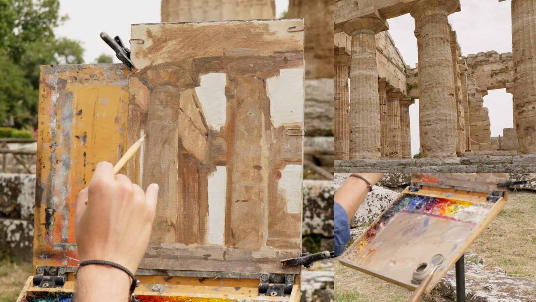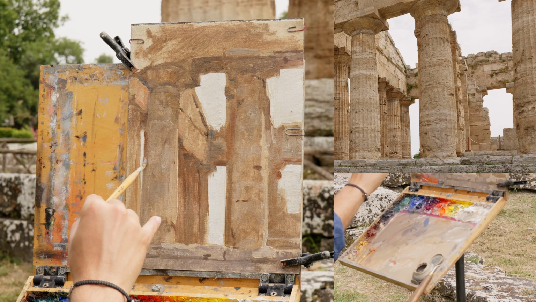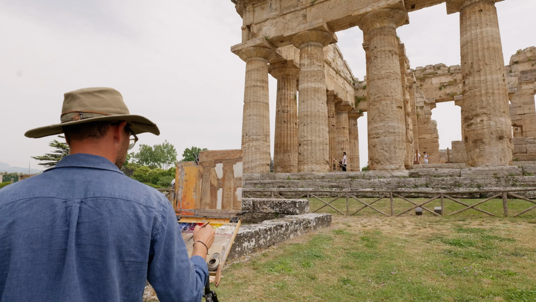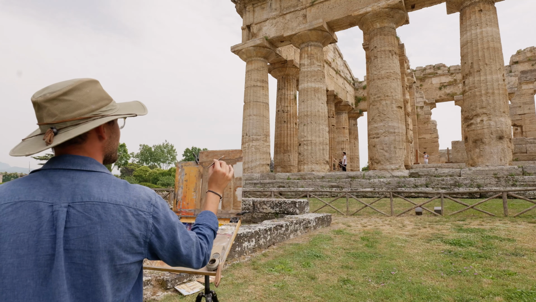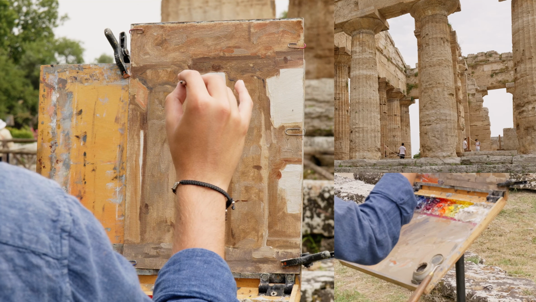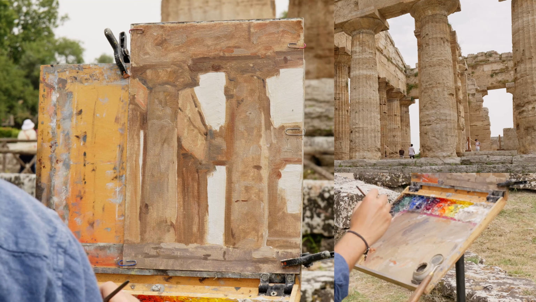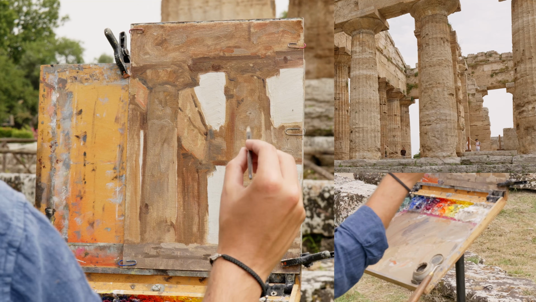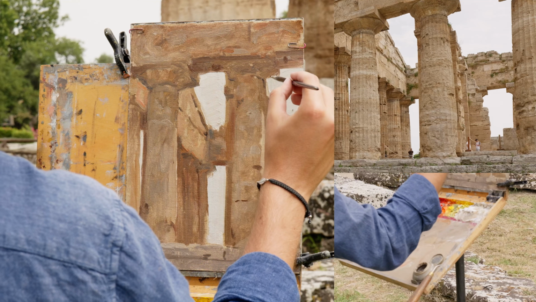There's a back column, so I'm going to include that. The general progression on a painting like this is, first, we block in the drawing, the most important step. Then we block in a bit of the color. But eventually we want to start thinking about the material of what it is that we're actually drawing.